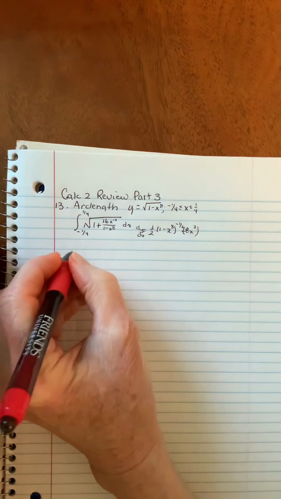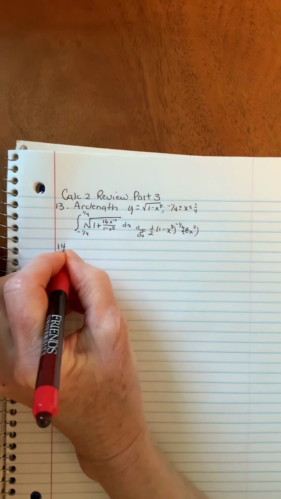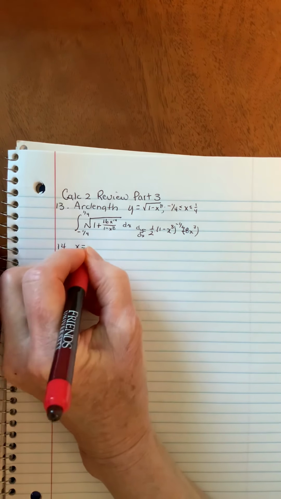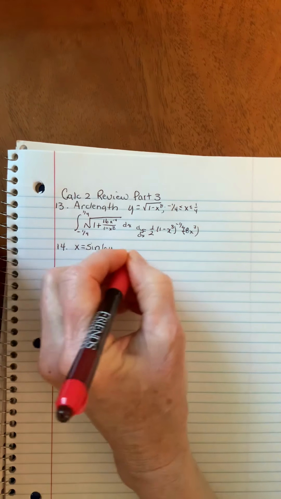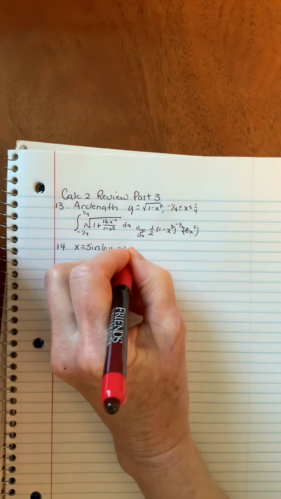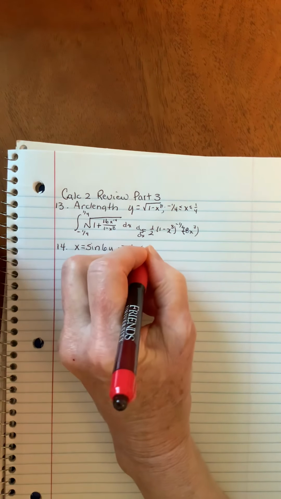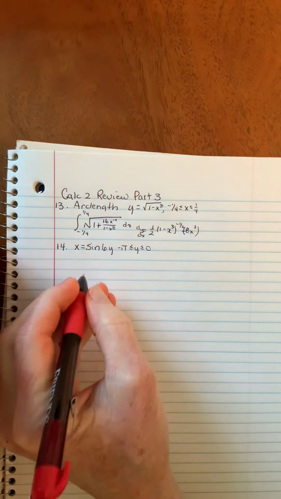So there's our problem. Next one is x is equal to the sine of 6y, and we've got to go from minus pi to 0. Same instructions.